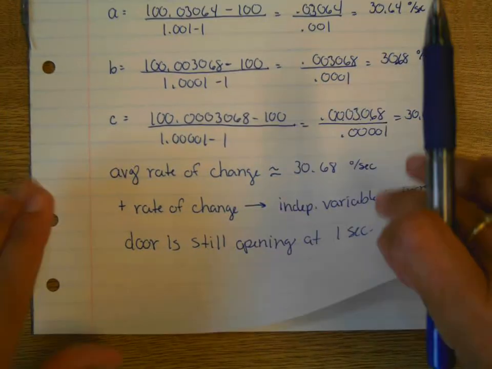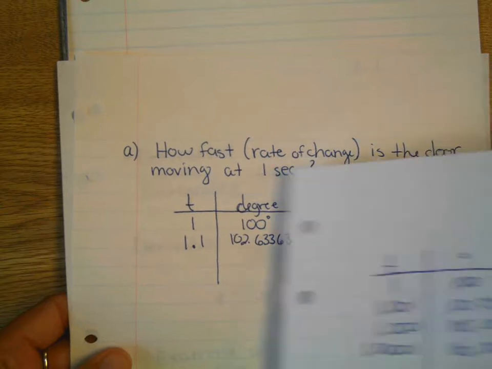Okay, I want to do one more with this problem. So example 2. Did I call it 1? It's the same equation. I'll go with B, because that first one's how fast is the door moving at 1 second. So I'll change this to B. How fast is it moving at 4 seconds? How fast, think rate of change, is the door moving at 4 seconds after you've pressed the button?